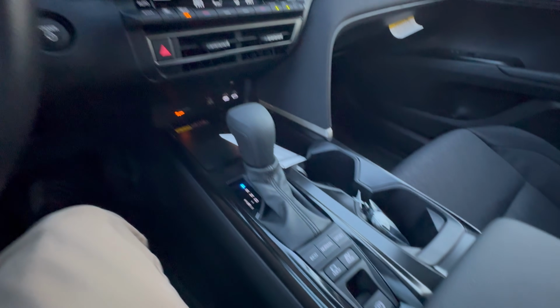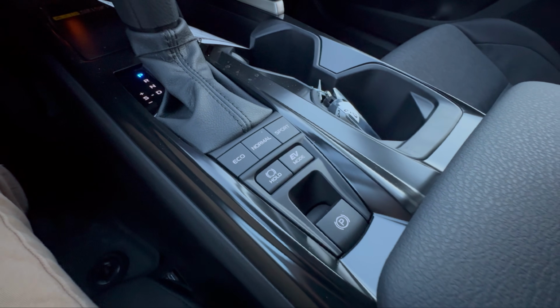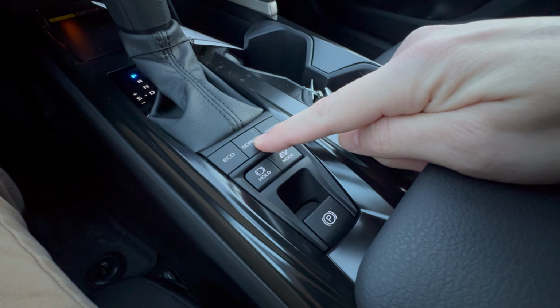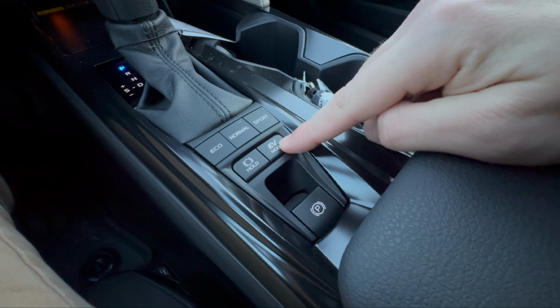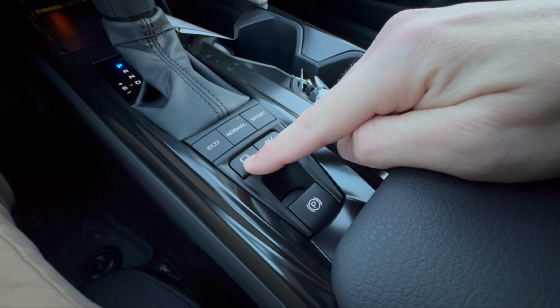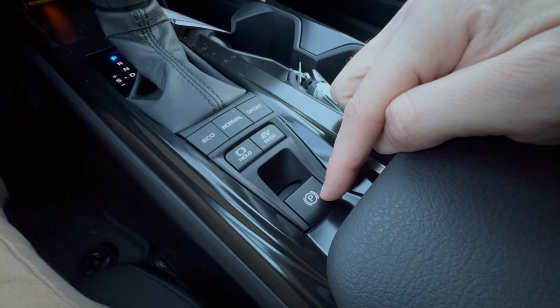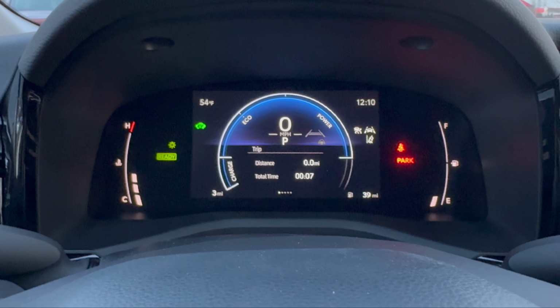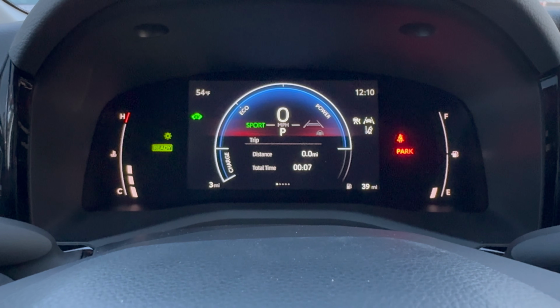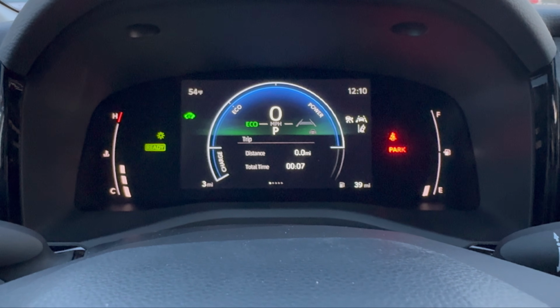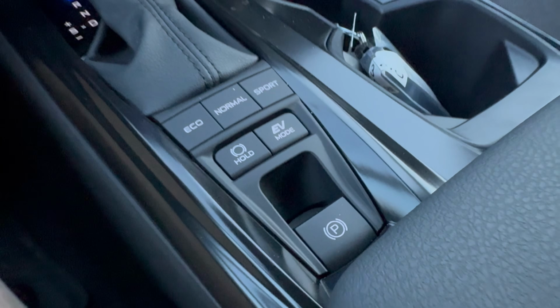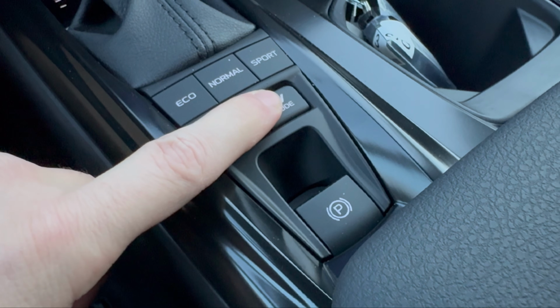And then this also comes with a wireless charger. Right down here next to your shift knob, you have sport mode, normal drive, eco. And then right here you have your EV mode button, your brake hold function, and your electronic parking brake. Right here, I just wanted to show you guys what it does when you switch it from sport, normal, eco drive.